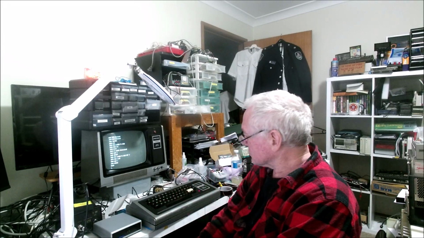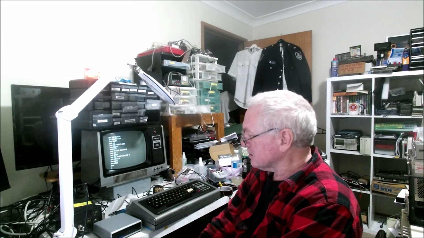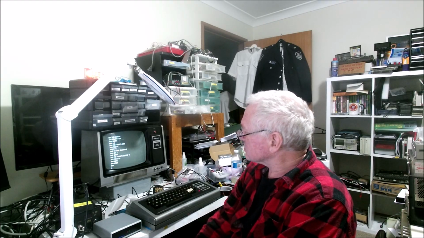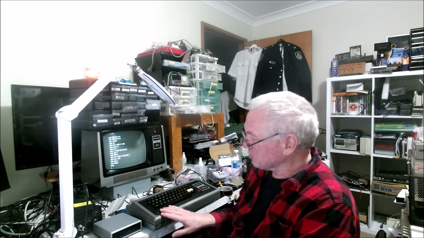G'day, this is my TRS-80 Model I system that I've been working on over the last 2 months. I purchased this system on Facebook Marketplace. It came with the monitor, the case and keyboard. It did not include a power supply or even a main board.